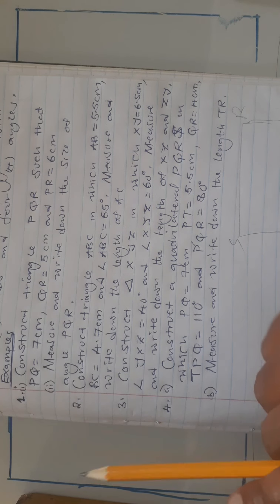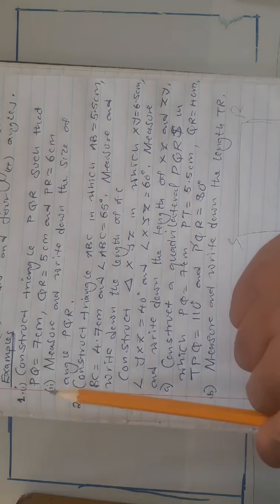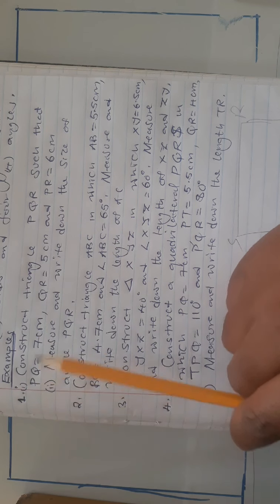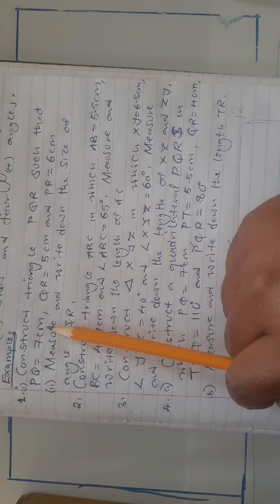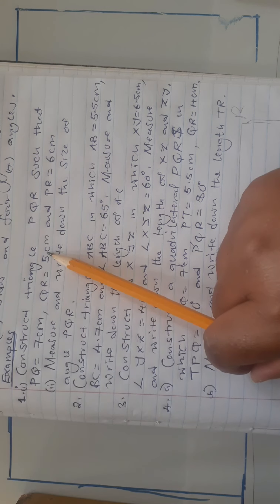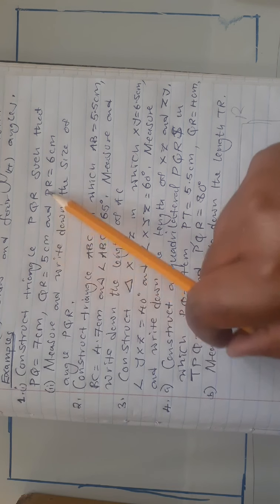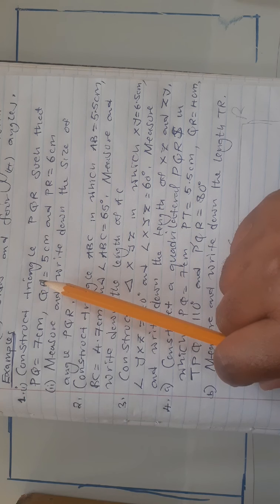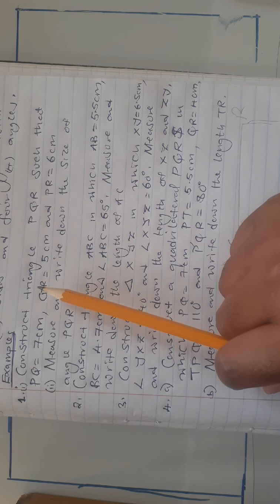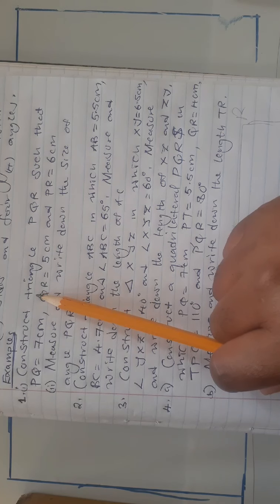The first question reads, Roman numeral 1: Construct triangle PQR such that PQ is 7 centimeters, QR is 5 centimeters, and PR is 6 centimeters. That is what we have been asked to do there.